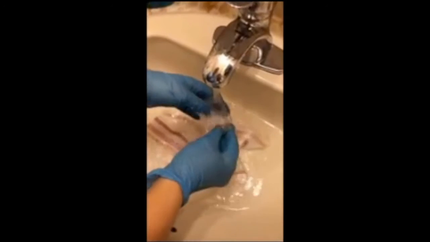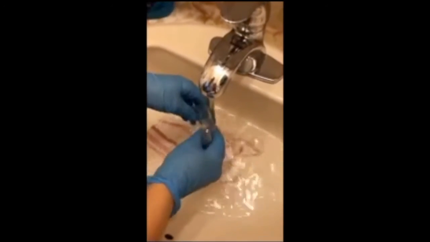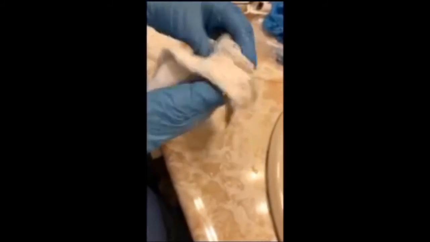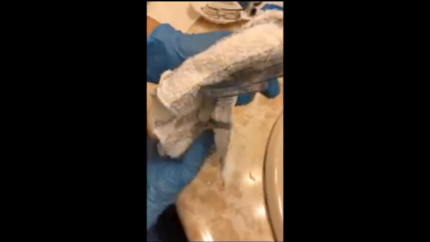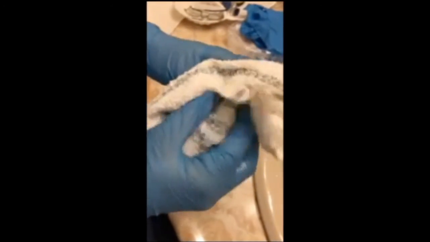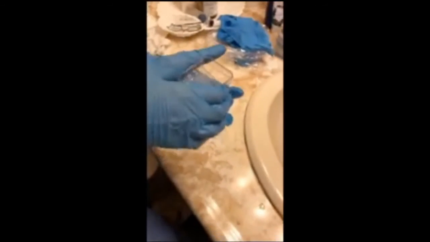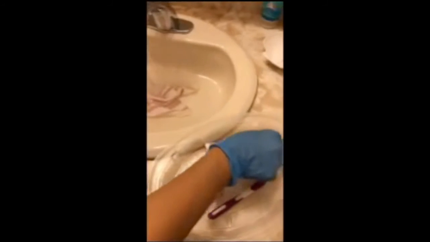Rinse the denture cup. Dry the denture cup. Place the clean dentures in the denture cup.